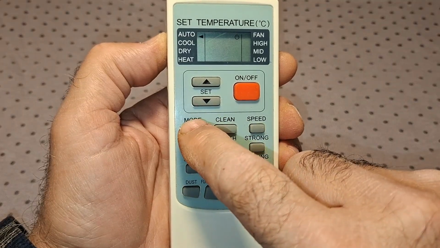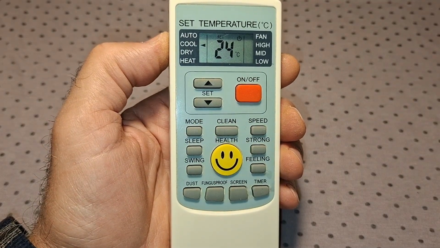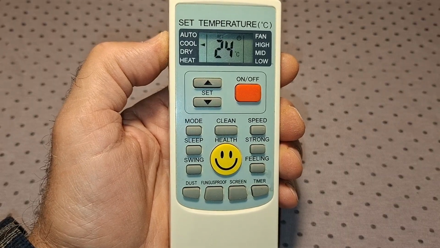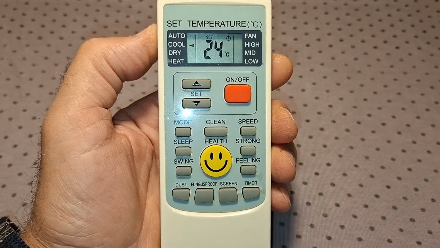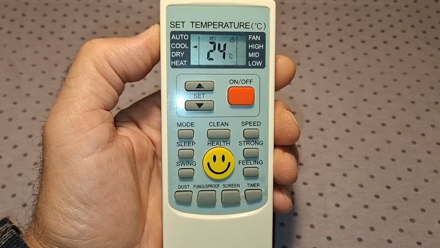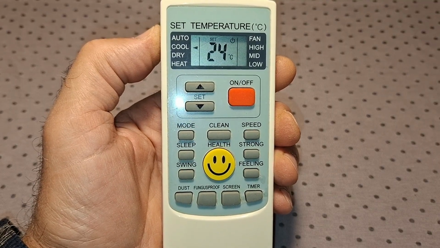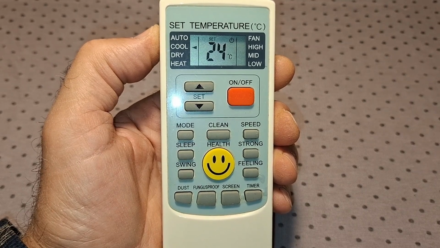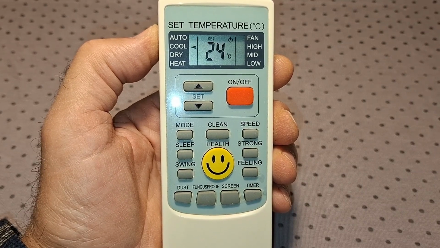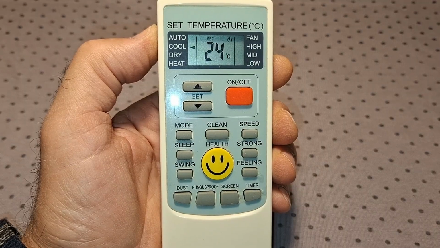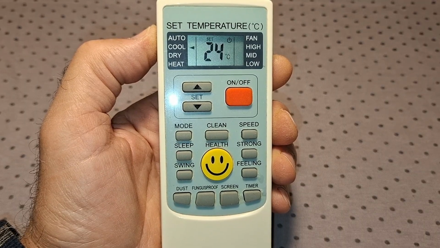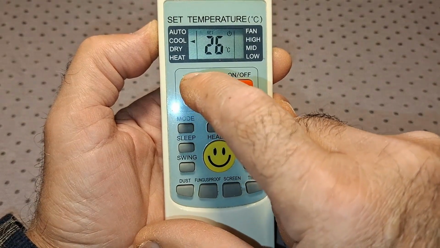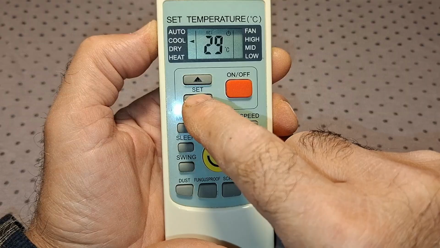We press the mode button, and when the cursor stops in front of the word cool on the screen, the air conditioner has switched to the cooling mode. We recommend that you set the temperature to 22-24 degrees Celsius in this mode. If you want to reduce the energy consumption of the air conditioner, set the temperature above 24 degrees Celsius. Setting the air conditioner temperature below 22 degrees Celsius can cause colds. We use this button to increase the temperature and this button to decrease it.